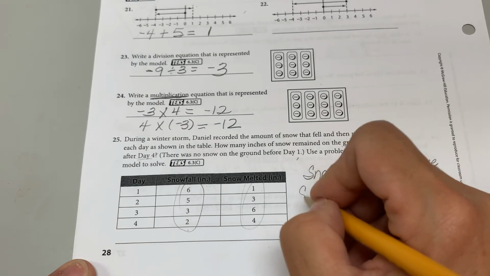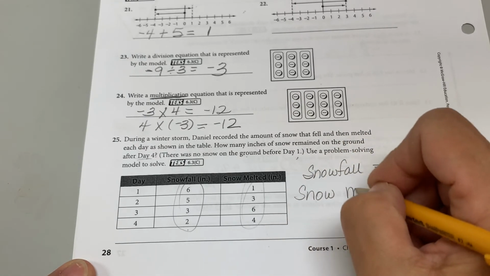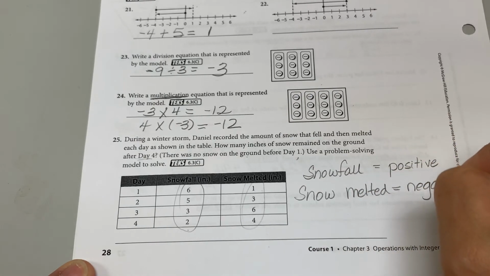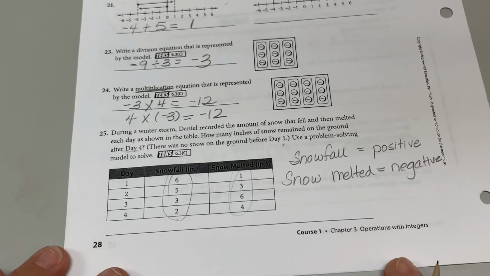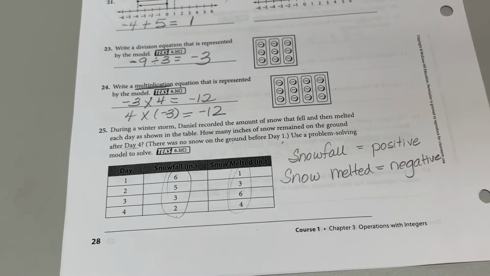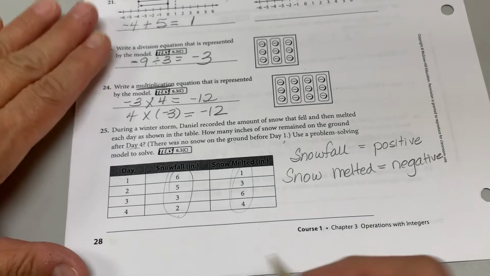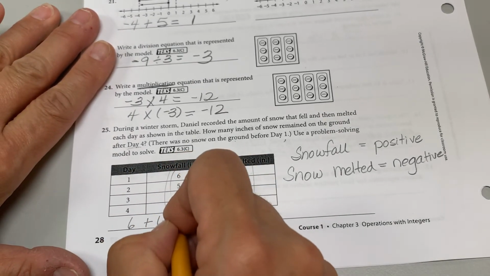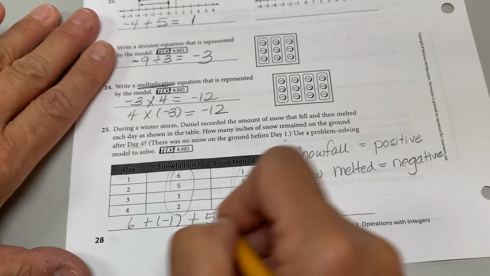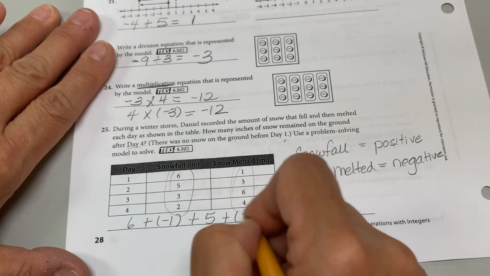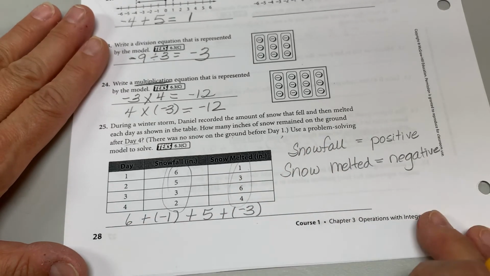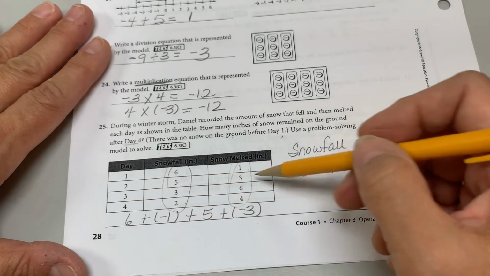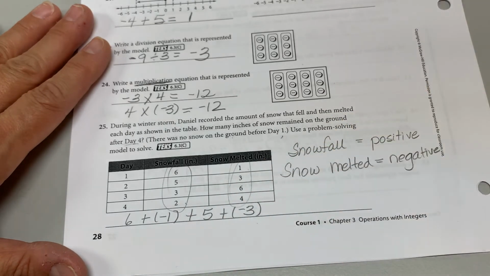And that the snow that's melted would be a negative. So if you wanted to do it as an addition problem, you could write it out as 6 plus -1 plus 5 plus -3. You could continue like that. Or like I said before, you could add up all the snowfall, add up all of the inches it's melted, and get the difference and subtract.